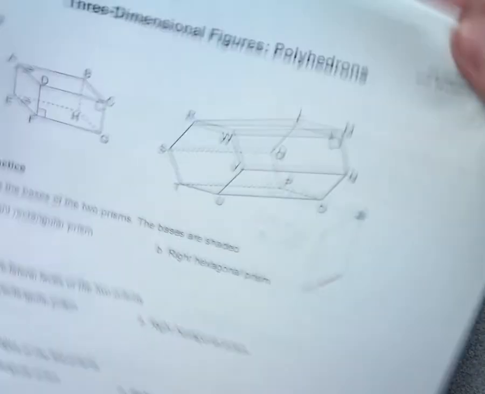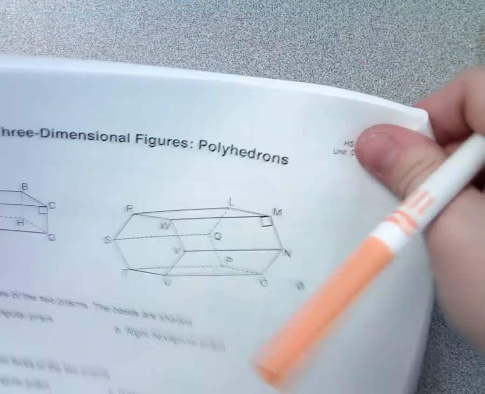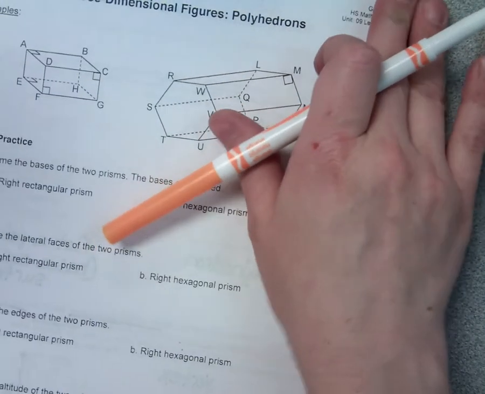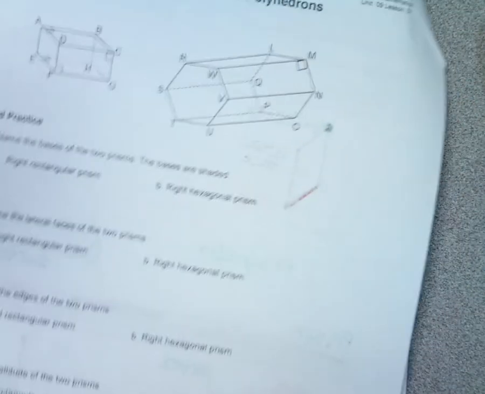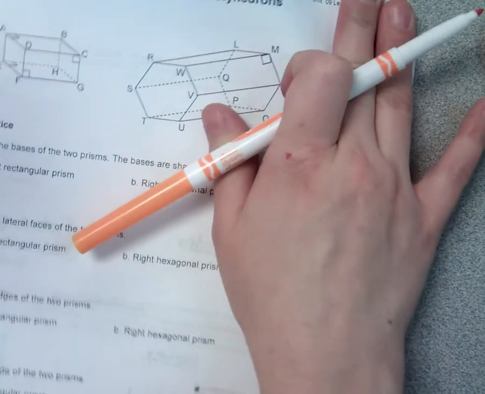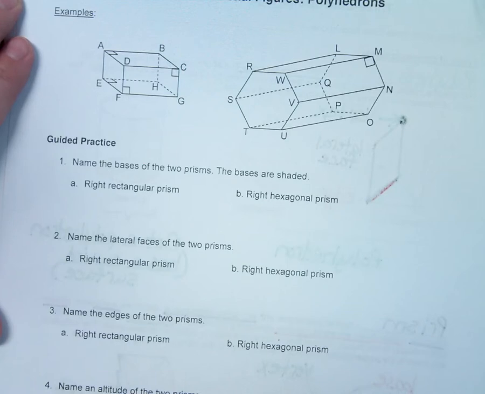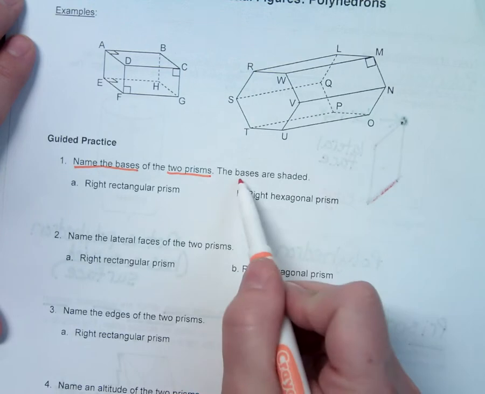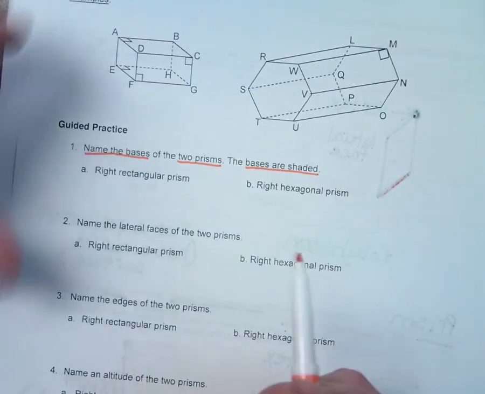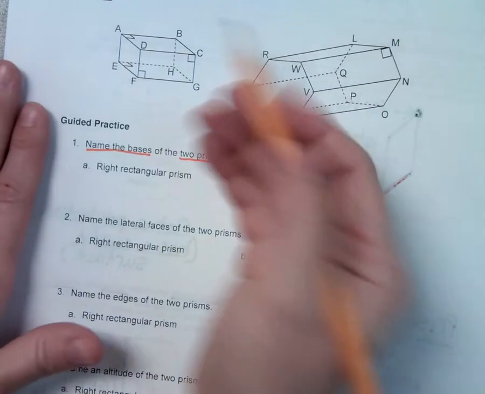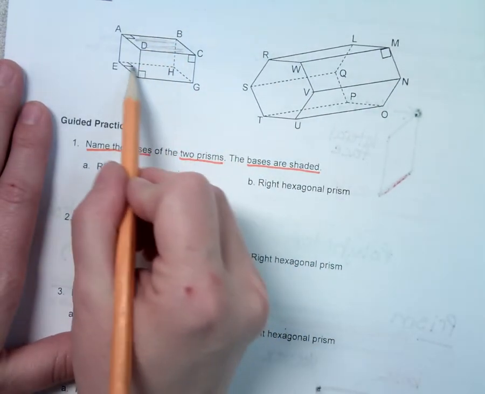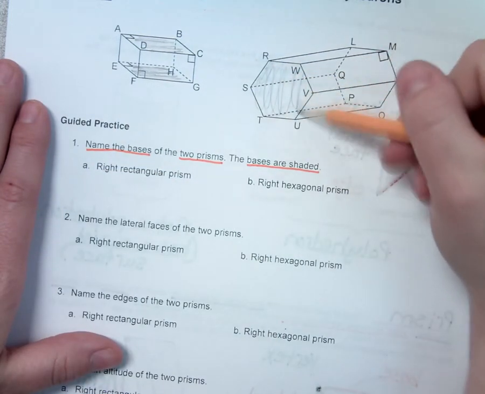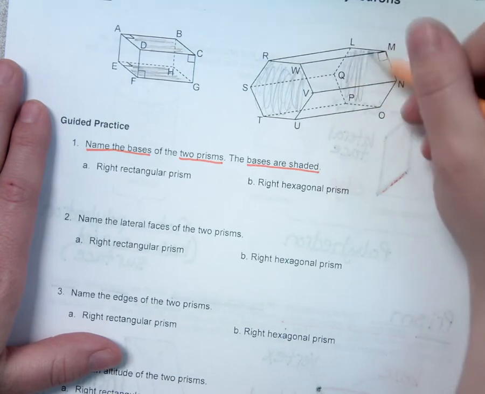Okay, so this is just starting to get into our naming. Now, the reason I gave you the markers was I just thought if you wanted to color some of the things as we wrote, that might be nice for you. If you don't feel like you want to do that, that's okay. Okay. First thing I want to do is name the bases of the two prisms, and it says the bases are shaded. Can you even tell what's shaded? Probably not. Okay, this guy is shaded, and this guy is shaded, and over in this picture, that piece is shaded, and that piece is shaded.